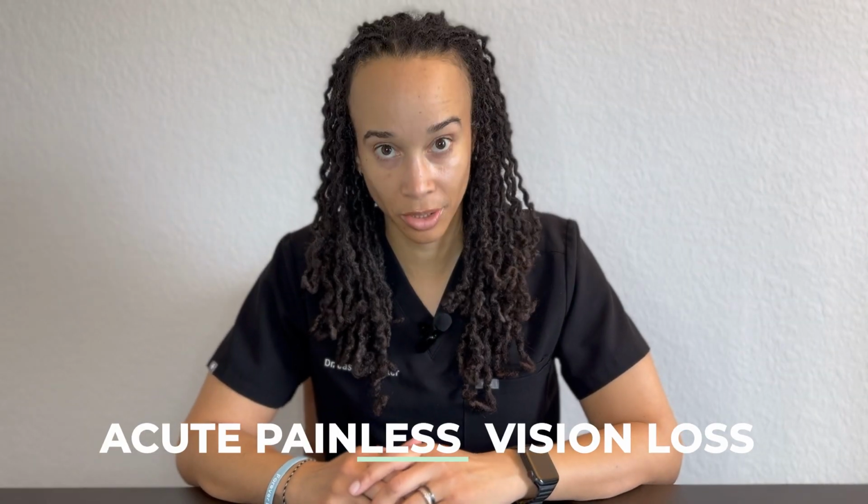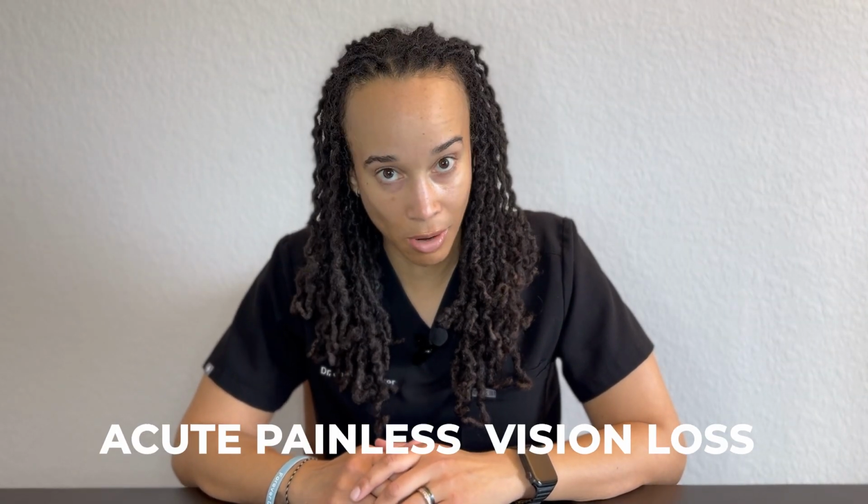Acute painless vision loss. There are so many things that can go wrong with the eye. And when I was in residency, thrown into ophthalmology call, I was petrified that I was going to miss something. On call, I just felt all over the place, and it was overwhelming. But then I came up with a mnemonic, and it was a game changer for me. And I still use this when I'm on call.